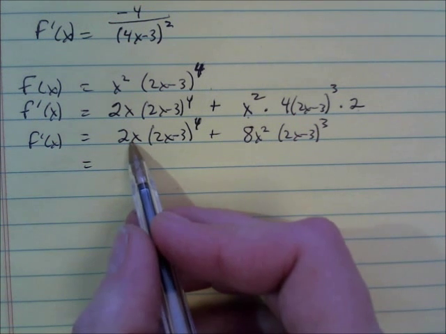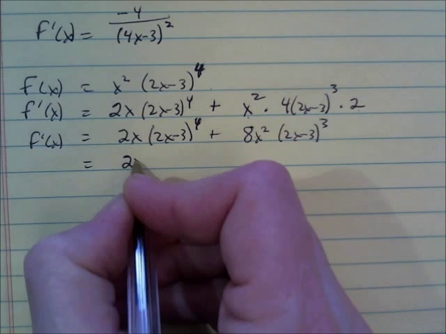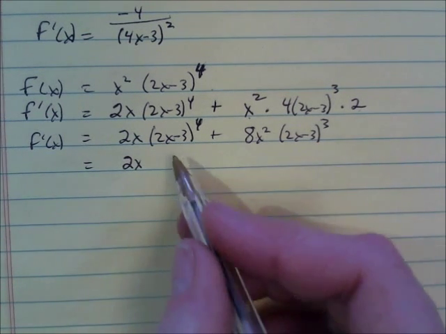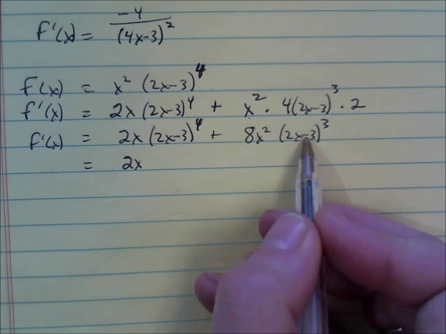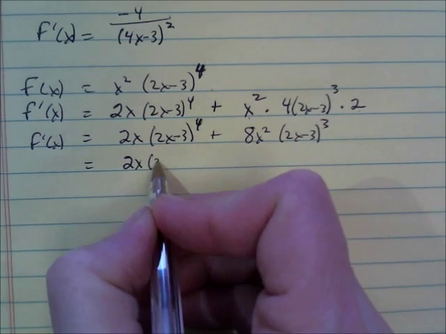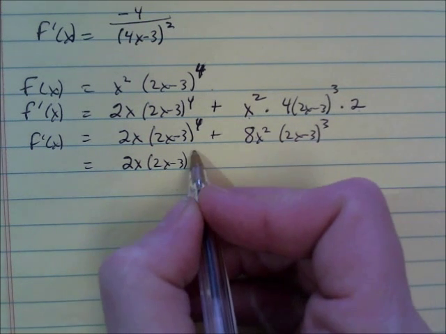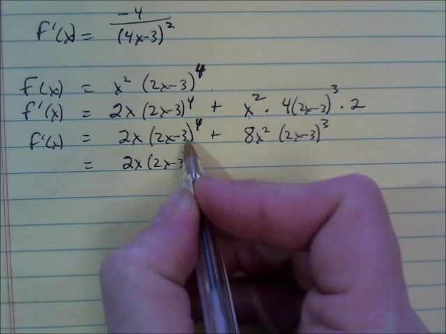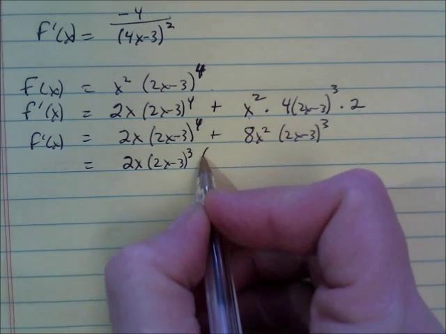I hope you see that we have a common factor of 2x in each term. So we can bring 2x out in front of the parentheses. We'll pull those out. But the other thing we also have as a common factor is 2x minus 3. And in fact, we have 2x minus 3 raised to the third power in each of those terms. So we have a big GCF here we can pull out.